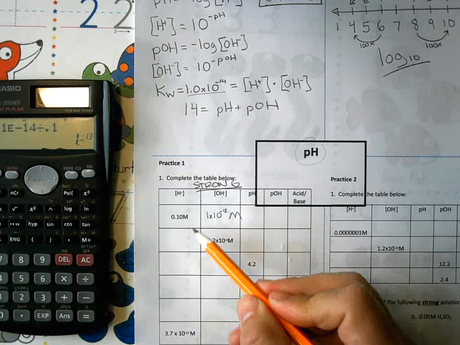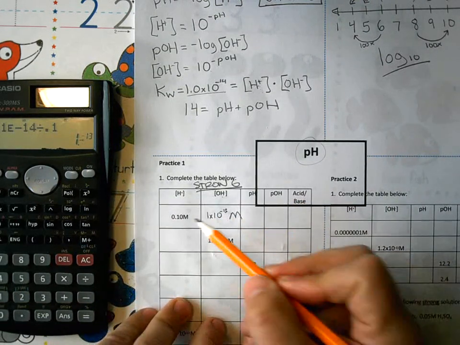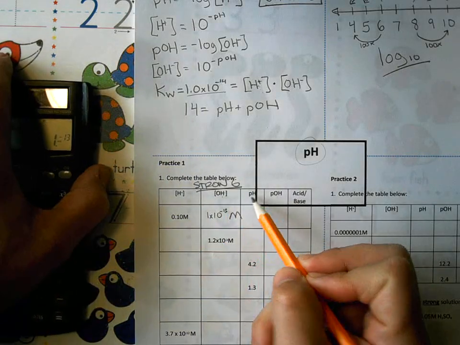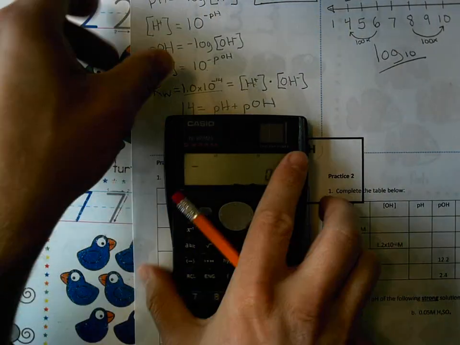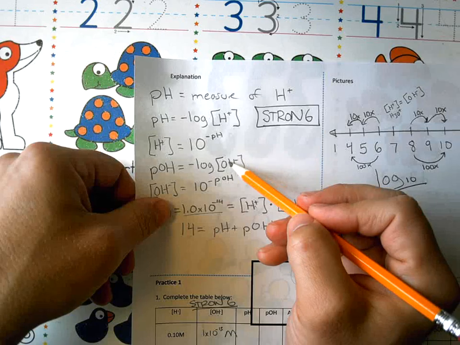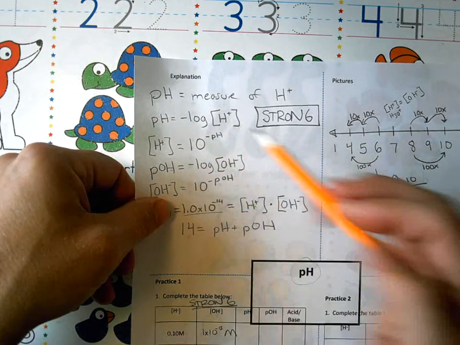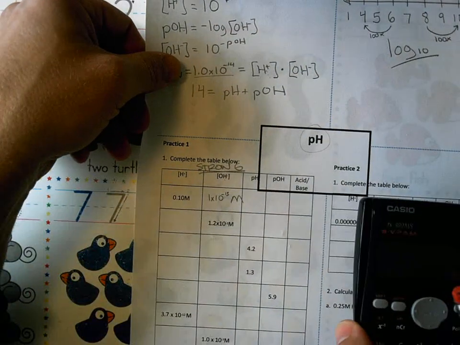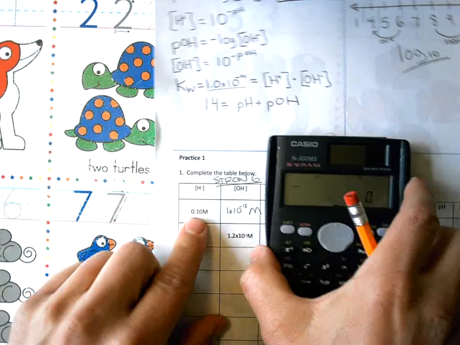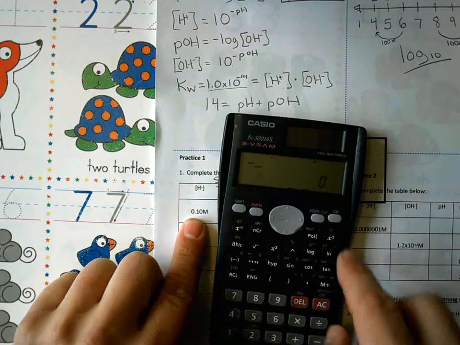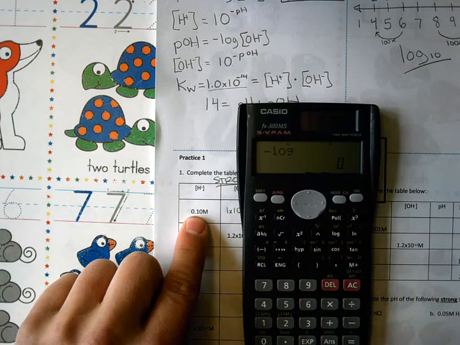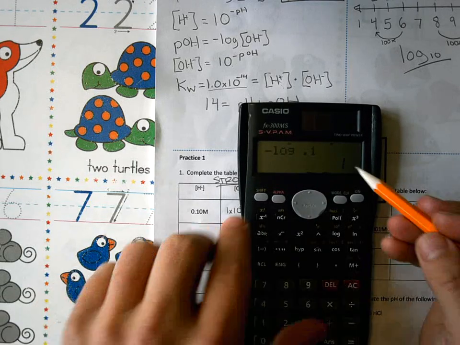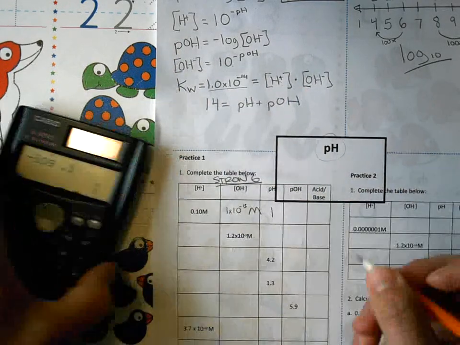Now, or here, I'll wait till I get to the end for that. Now, how do we get from H plus or OH minus to pH? To go from H plus or OH minus to pH and pOH, we do the negative log of the values. So I'm going to do the negative, push the log button on the calculator, 0.1, enter. And we get a pH of 1.